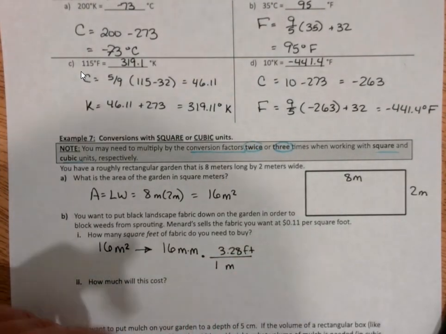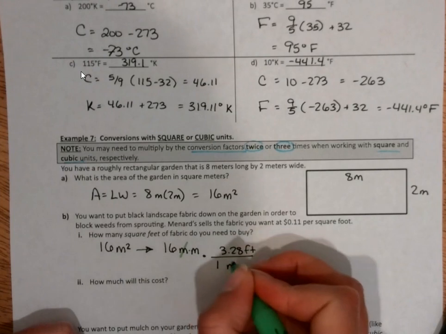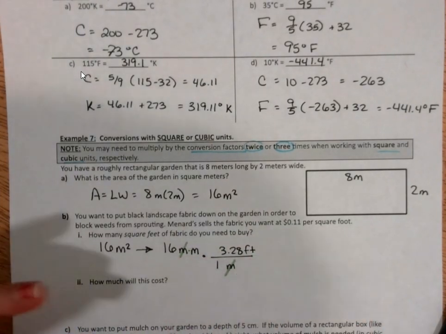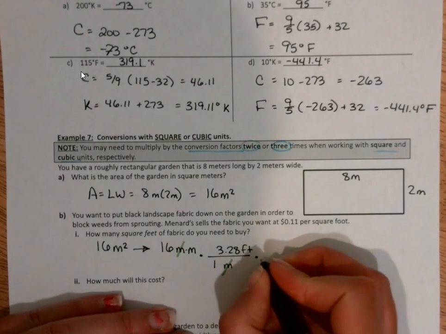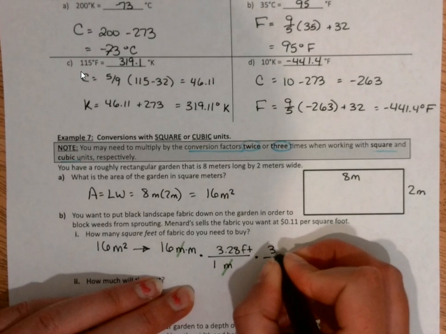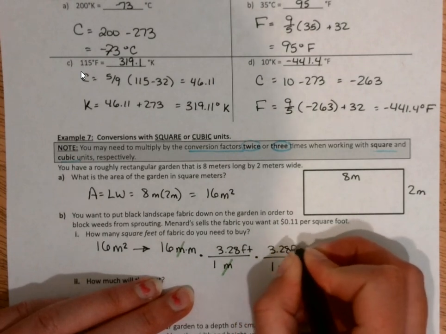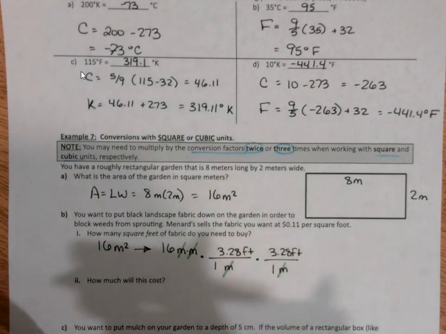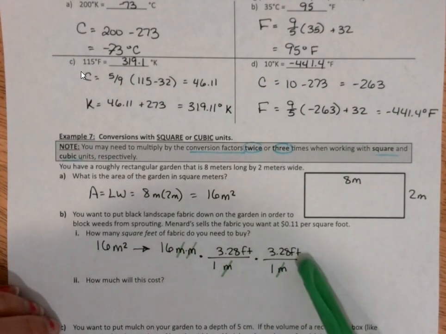Okay. That first conversion cancels out just one of the meters. If I stopped now, it'd be in this weird hybrid unit of meter feet. And I don't want to be in meter feet, I want to be in square feet. So I'm going to convert again, the same factor. 1 meter to 3.28 feet. That cancels off the other meter unit and puts us in square feet, feet times feet.